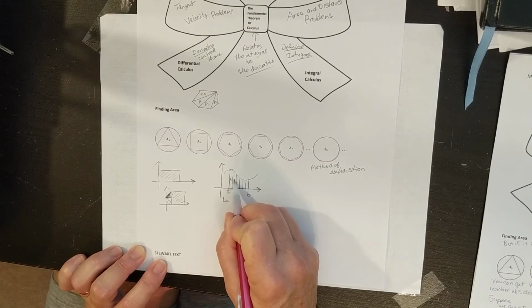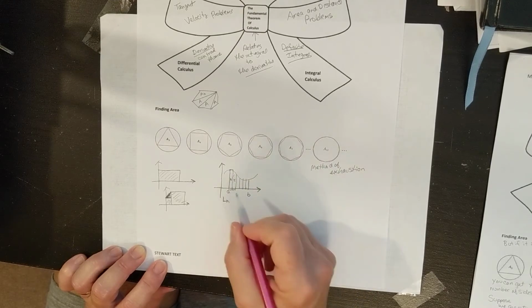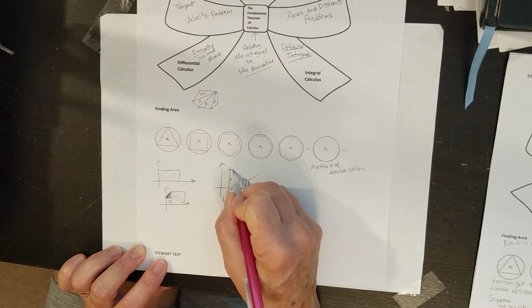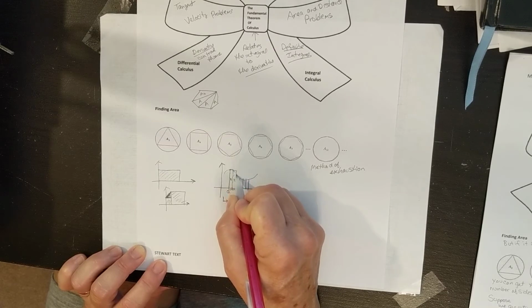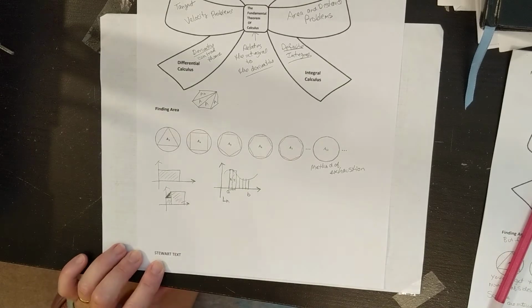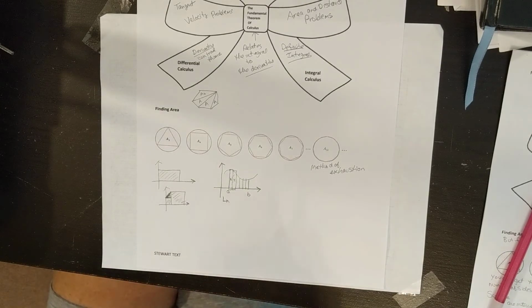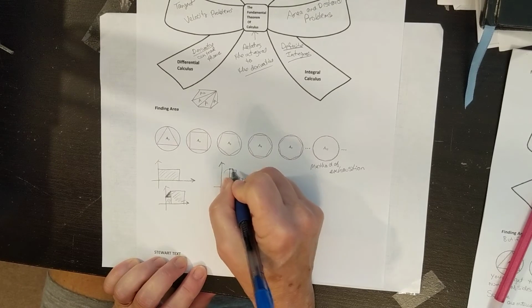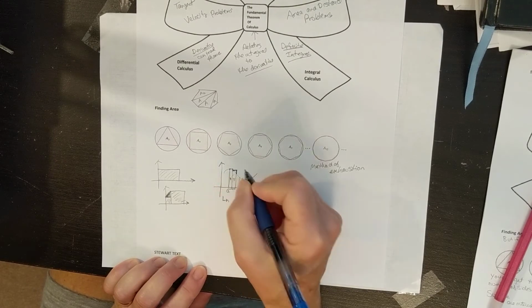Then let's add it to the area of this second rectangle, and we're going to let where it hits the curve on the left side determine the height. And so we're going to go through here, and everywhere the rectangle hits the left side, we're going to let that determine the height of our rectangle.